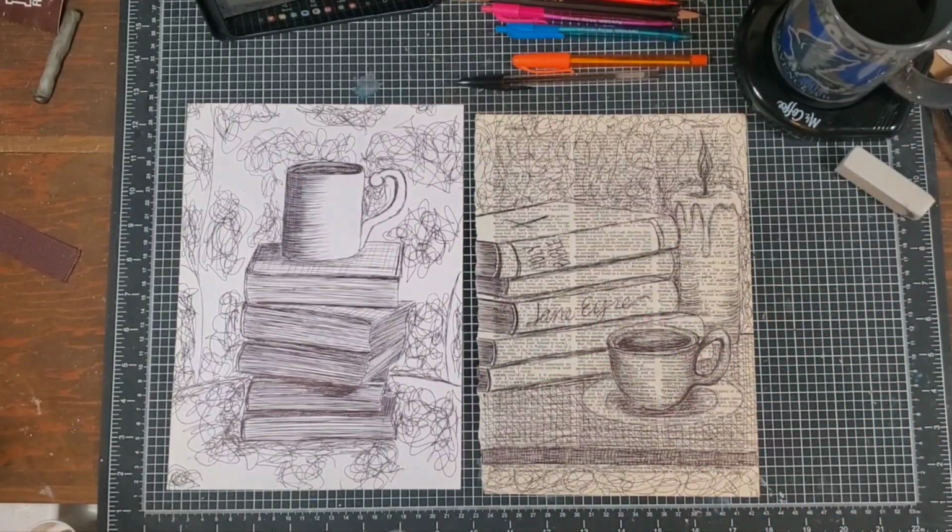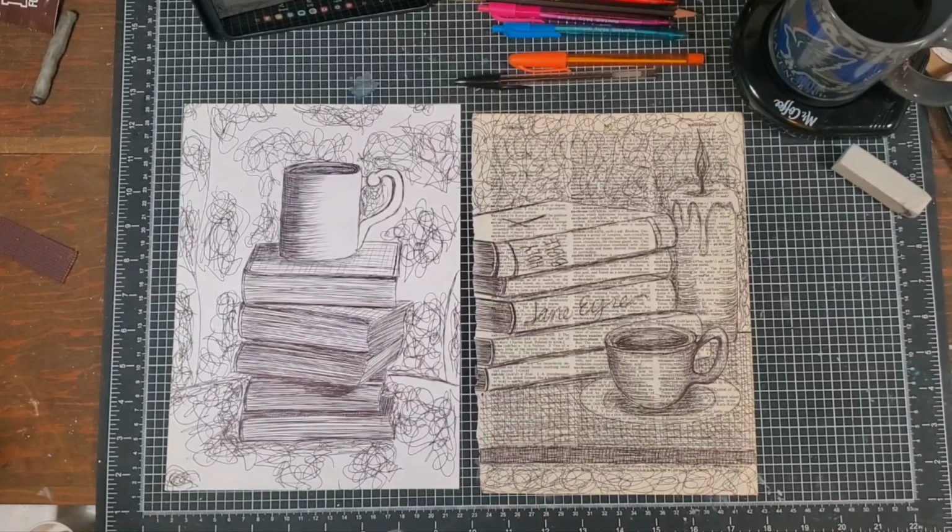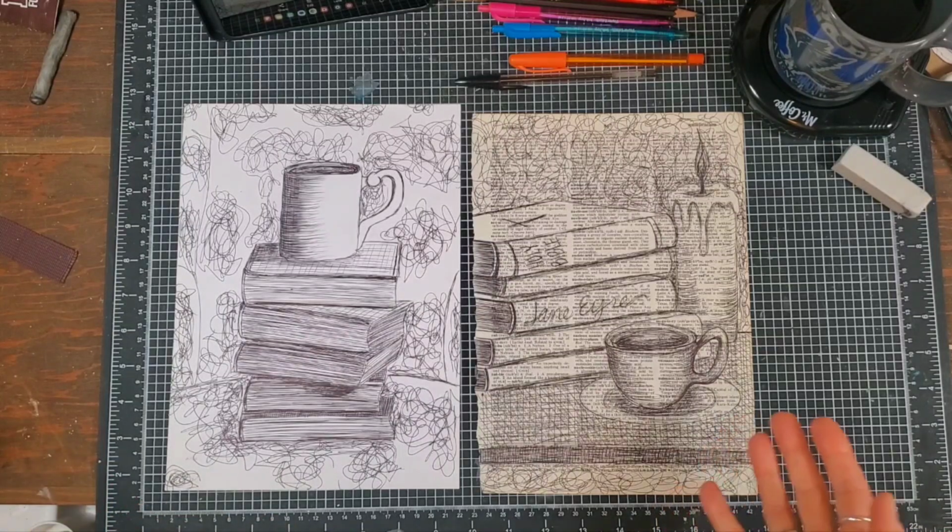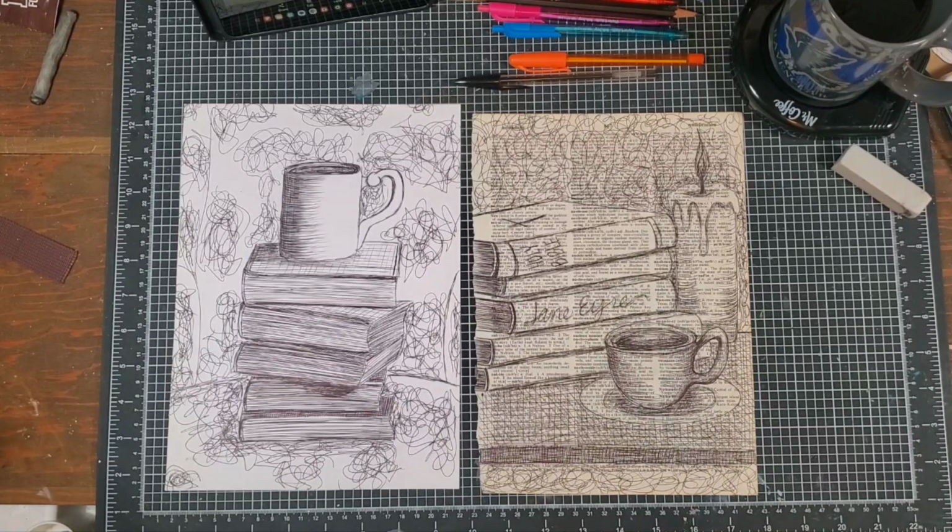Today we are working with pen and ink. We are doing a still life. So you have a couple of options with today's assignment. You can create your own still life with 3 or more objects, or you can find something, a picture online.